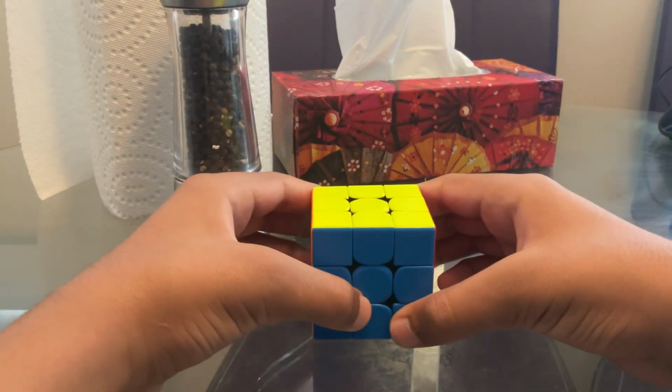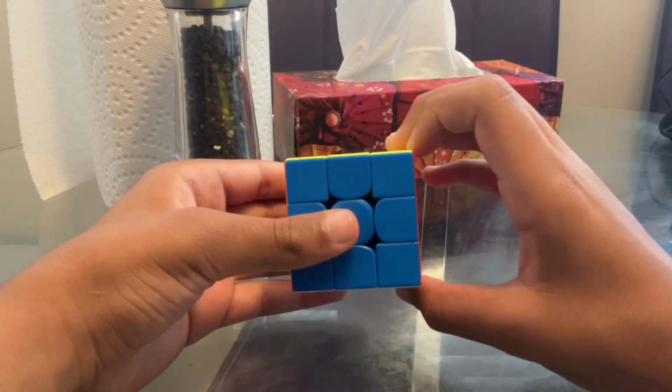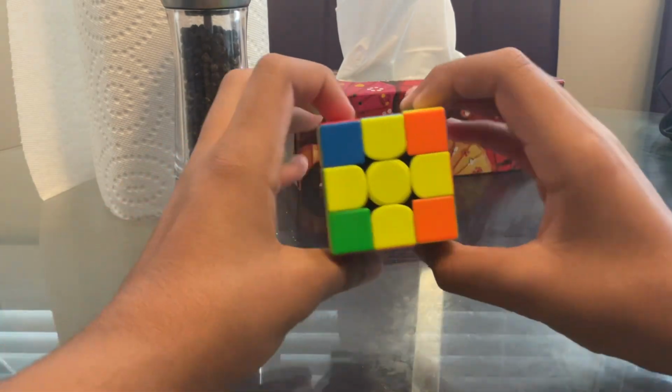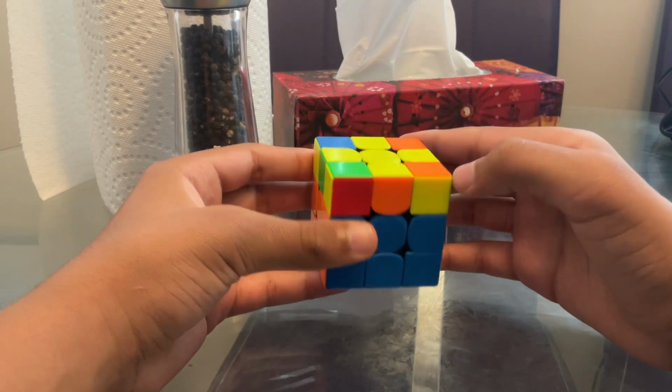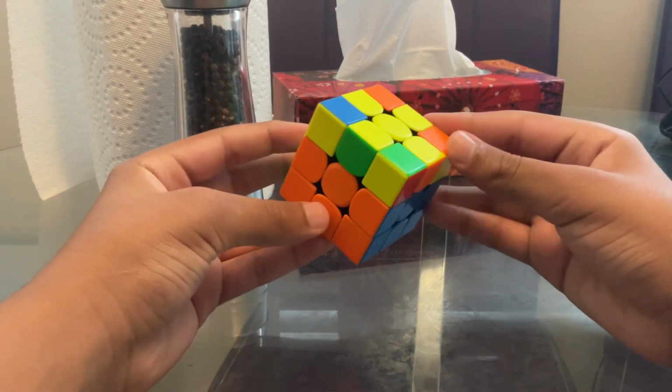Right, so our next case is called the pie. I don't know why it's called the pie, but it looks like this. So you're gonna have the same thing as the H case that I just told you, with the 3 R prime U primes, but this is different.